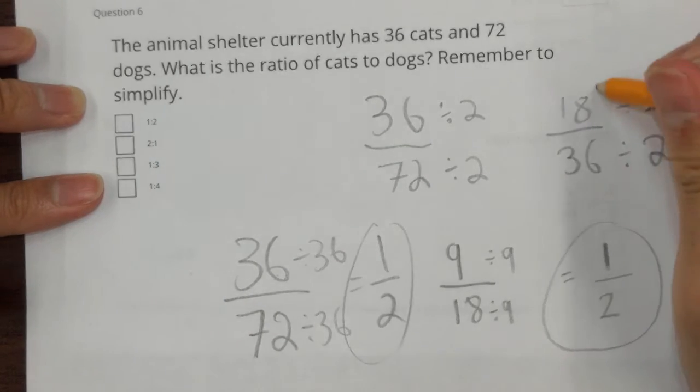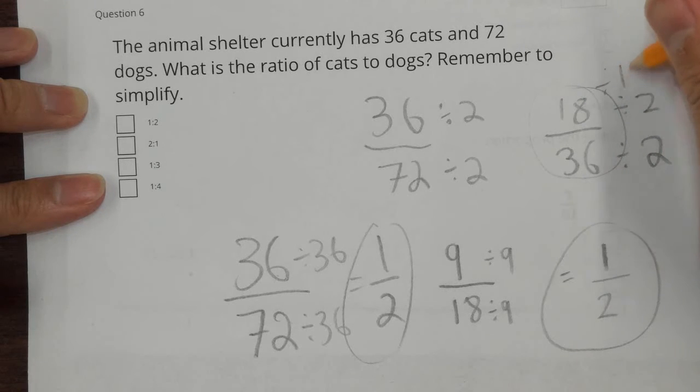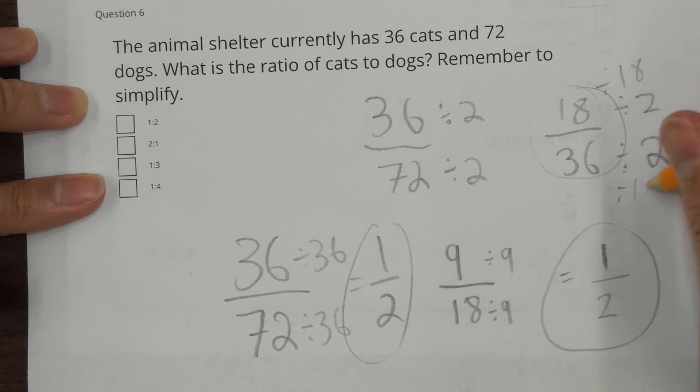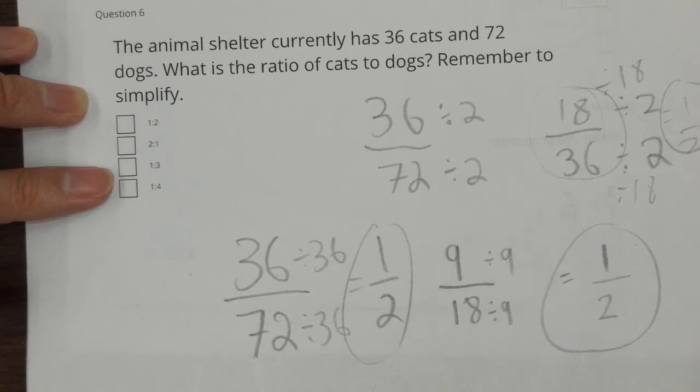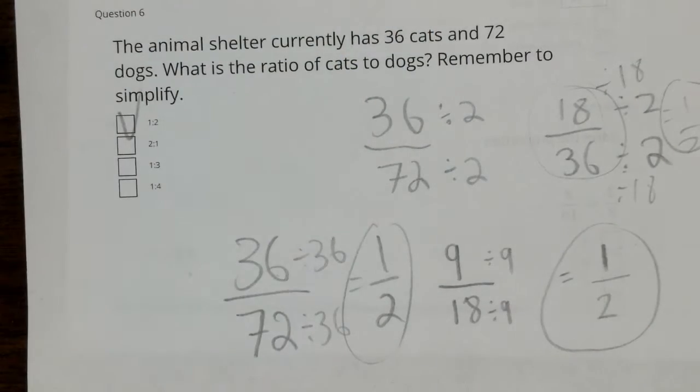Or over here, if you notice that once you got to this point, you knew that you could divide 18 by 18 and 36 by 18, and you would have gotten straight to 1/2 again. Alright? So your answer is 1/2. Basically, you just got to keep breaking it down so you can't break it down anymore.